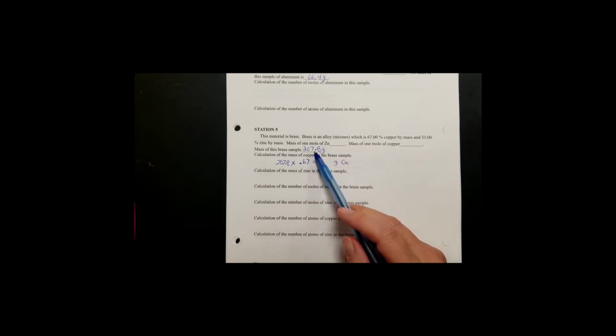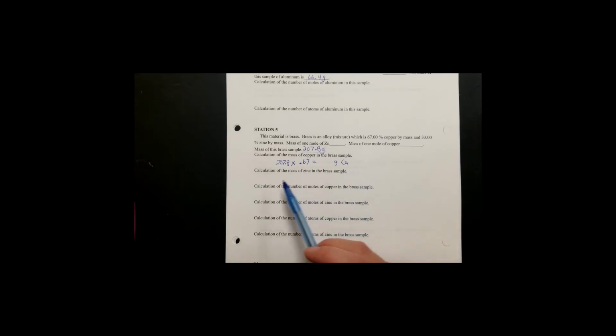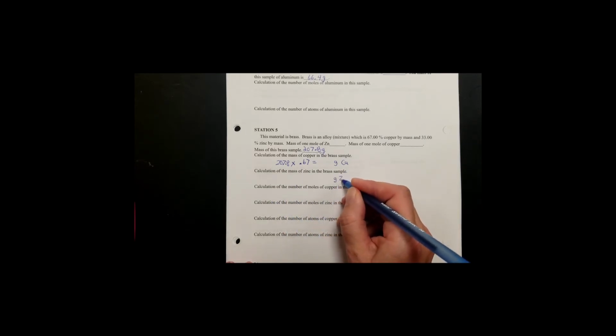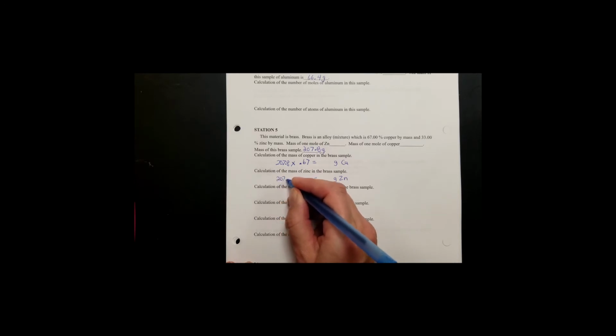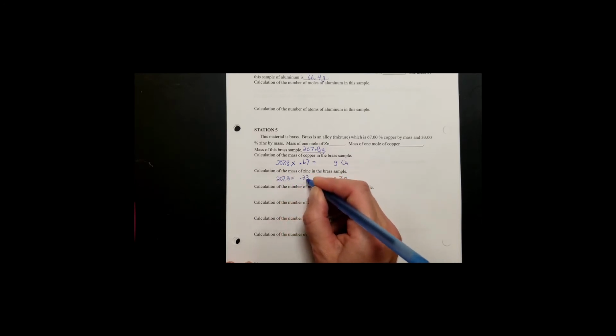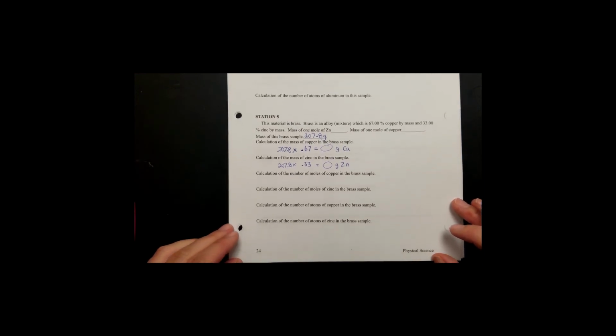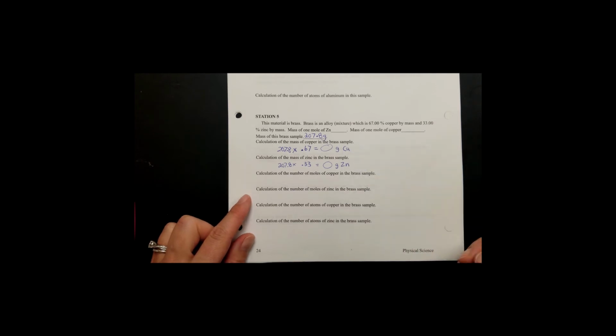So how much of that 207.8 is copper? You're going to do the same thing for grams of zinc, except 33% of that 207.8 is zinc. So you'll multiply by 0.33 for this one. And when you add these together, they should equal 207.8 because these are just parts of the whole. So whatever you get for these mass amounts here, you're going to be using those to calculate the moles and the atoms in the same way that we did in the other stations. It's just now you have two elements to do it for.